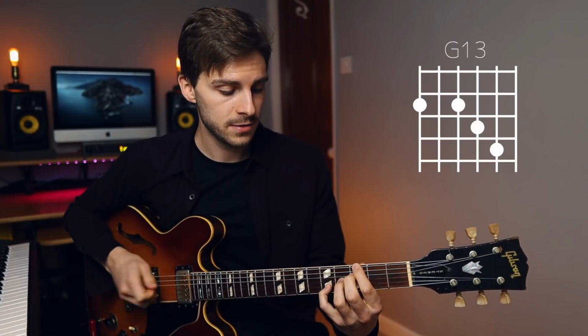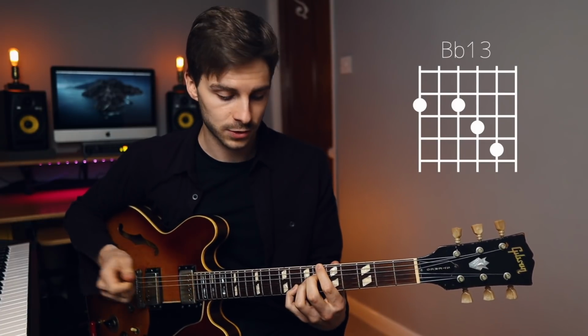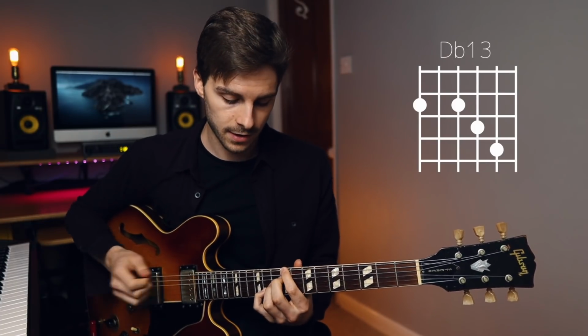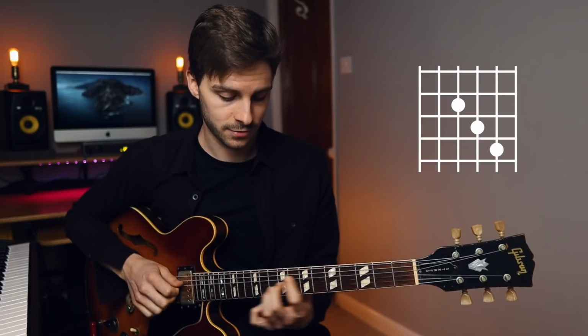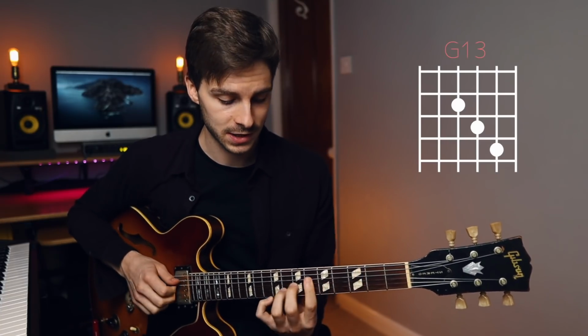Here's a common G13. If we move it in minor thirds, we of course get B flat 13, D flat 13 and E 13. But if we get rid of each bass note and just visualize each voicing over a G, well, we get all of these really modern G half whole diminished sounds.